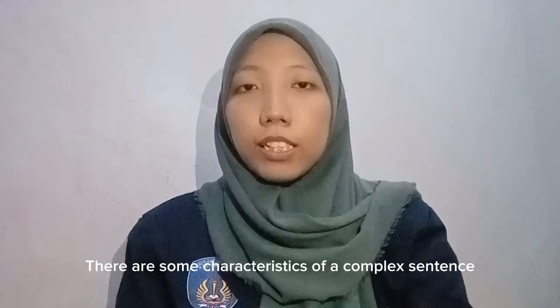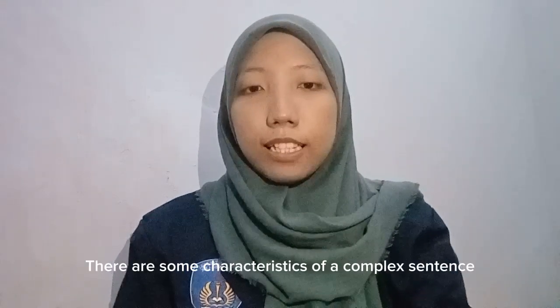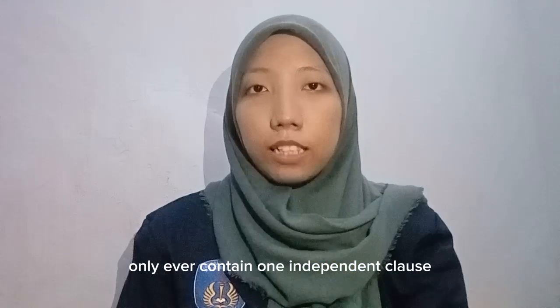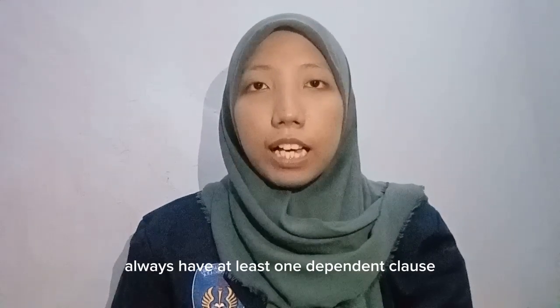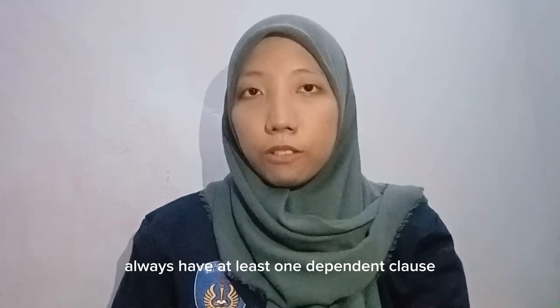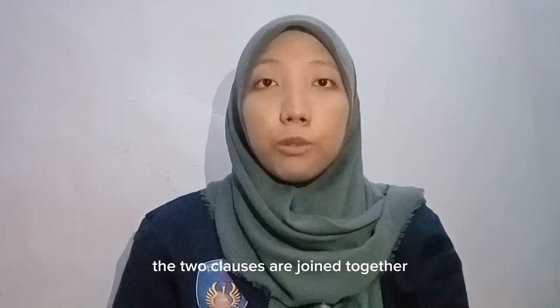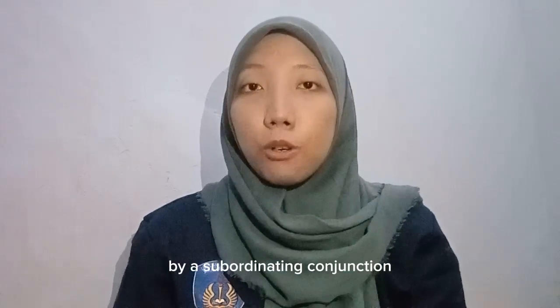There are some characteristics of a complex sentence. For the independent clause, it only ever contains one independent clause. For the dependent clause, it always has at least one dependent clause. And the last, for the conjunction, the 2 clauses are joined together by a subordinating conjunction.